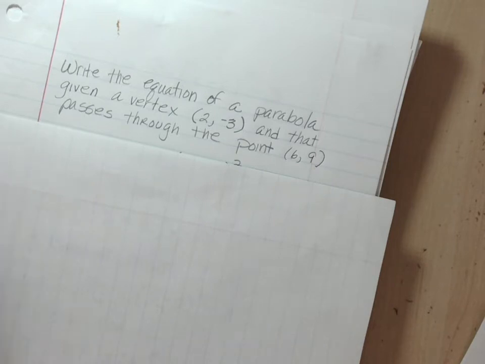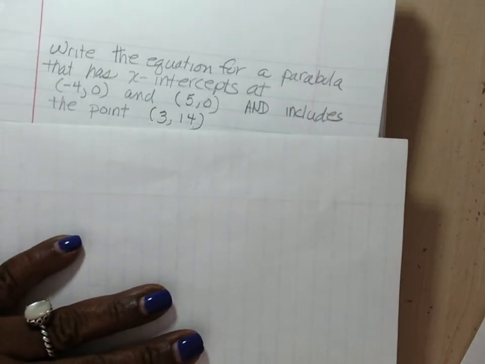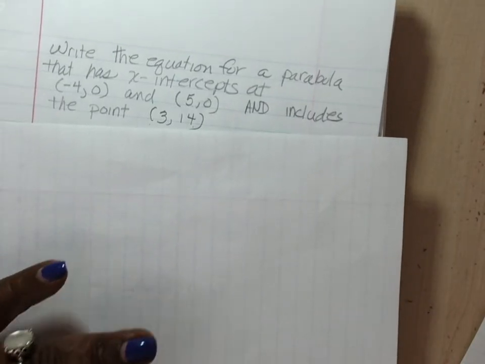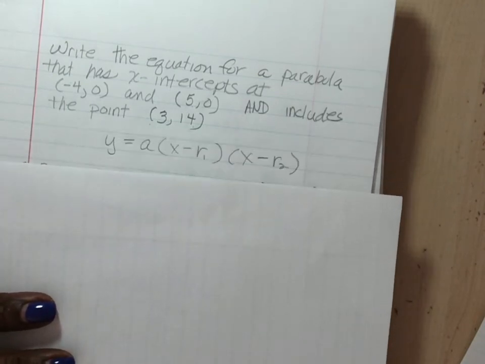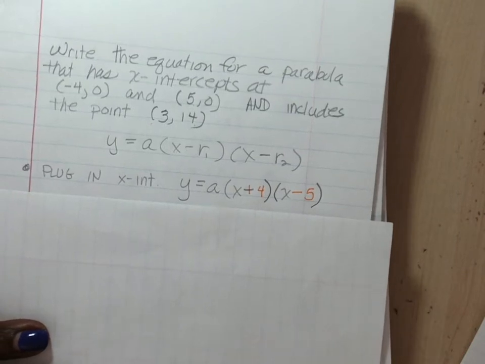Oh, here it is. Okay, so we're going to write the equation for a parabola that has x-intercepts at -4 and 5 and includes the point 3, 14. So we're going to, just like we did before, plug in our x-intercepts. They're going to be at -4 and 5. When we plug those in, though, if I plug them into the formula, x minus -4, I end up with x plus 4. So that's how that happened.